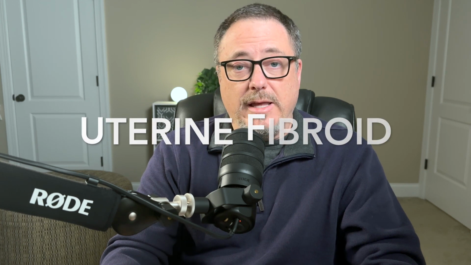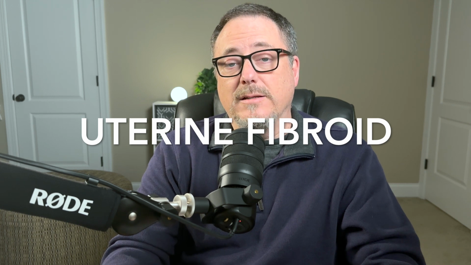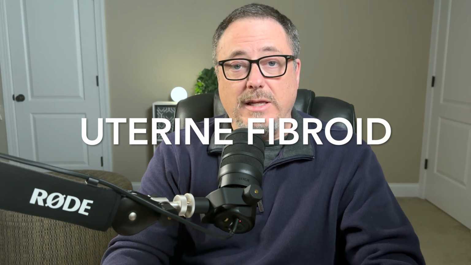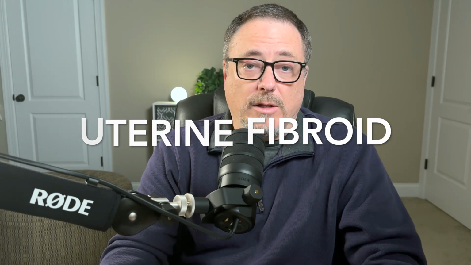Another cause of pain in the lower abdomen, the right lower quadrant, is a uterine fibroid. These are non-cancerous, benign growths in your uterus, and they can grow pretty big and cause pain in the lower abdomen. Again, the right lower quadrant could hurt, depending on how big the fibroid is.